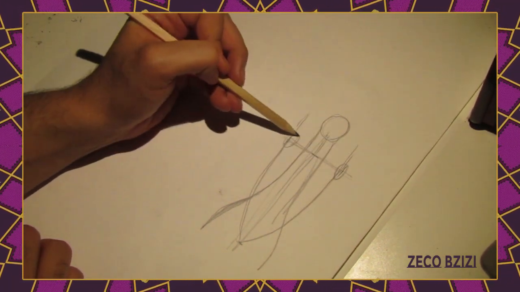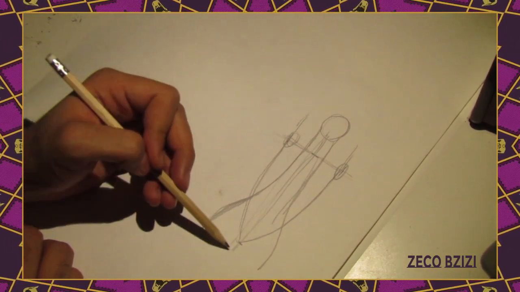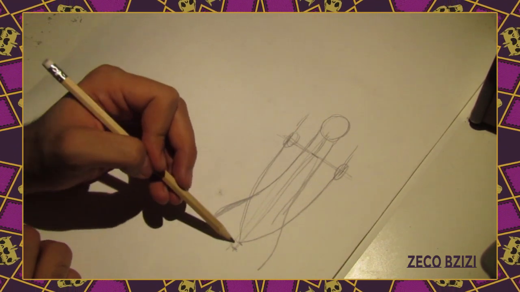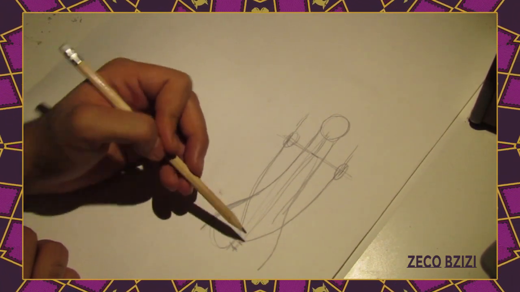So now, this is going to be my shoulder. And I know you all wonder how I'm going to do this. Okay. Now, this is going to be the hips.